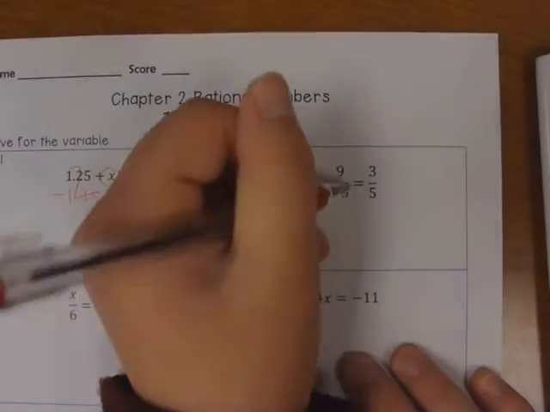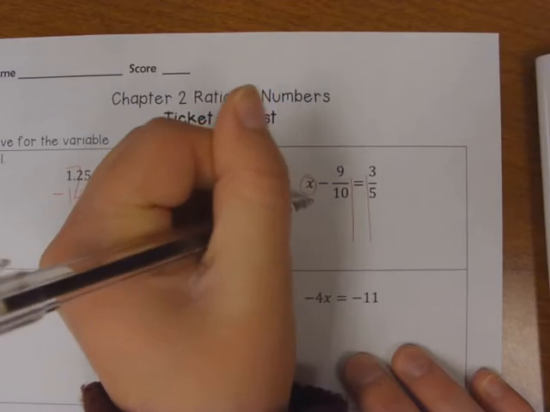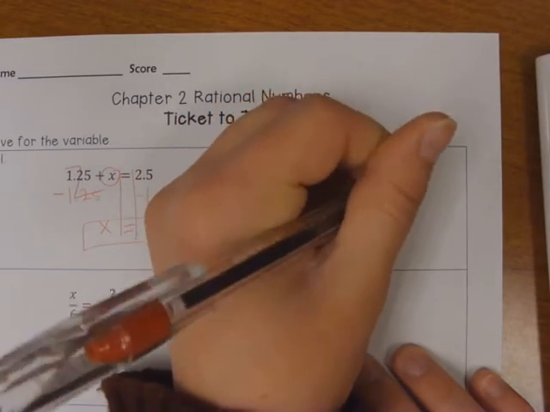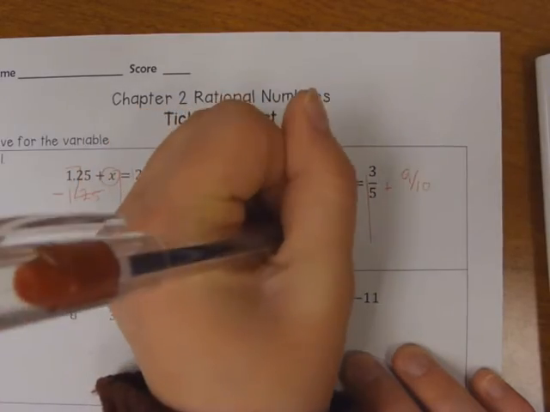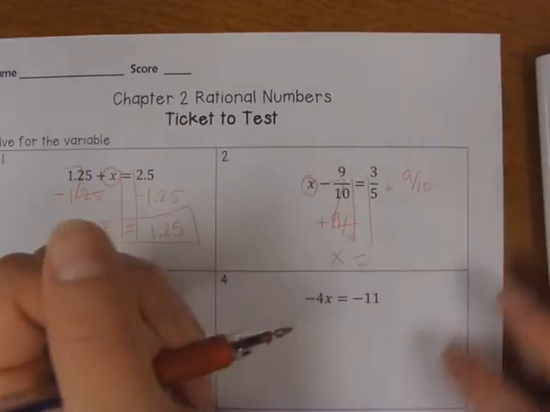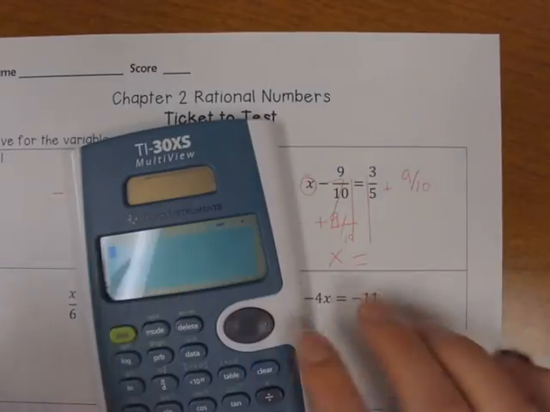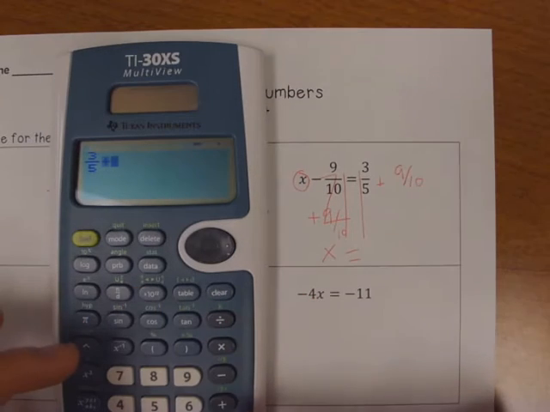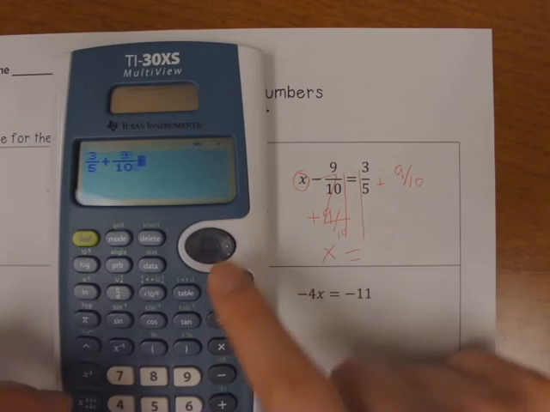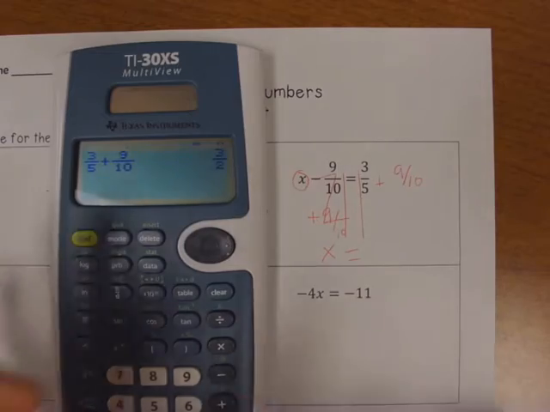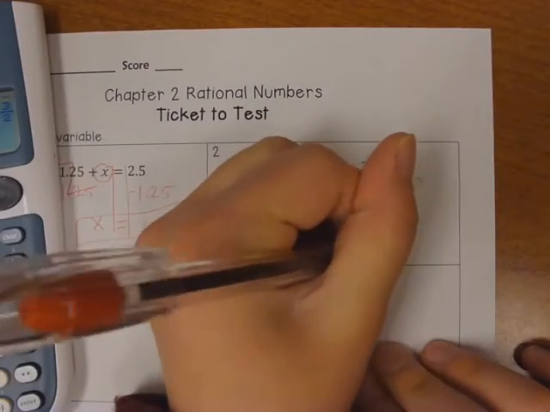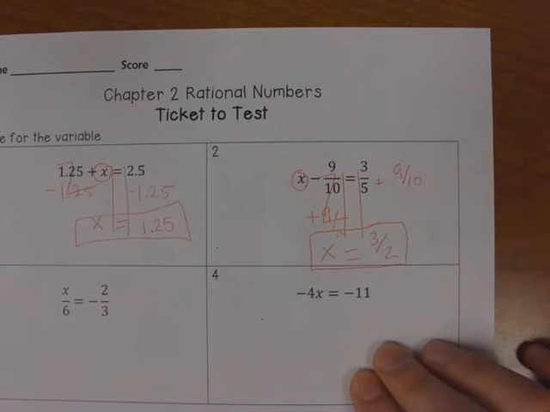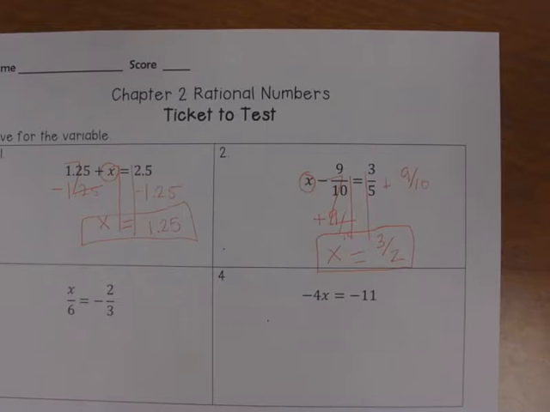Number 2. Railroad track, circle the variable, subtracting, so you need to add 9/10, add 9/10. Those cancel and leave you with x equals 3/5 plus 9/10. 3/2. Remember what I said about leaving the fraction improper. That is completely fine with me. Okay?